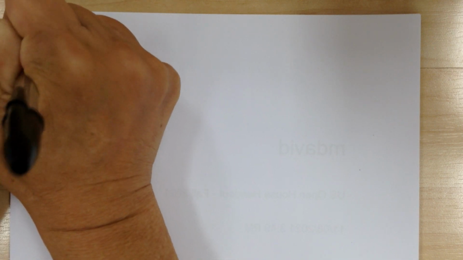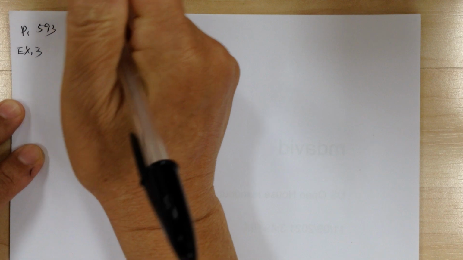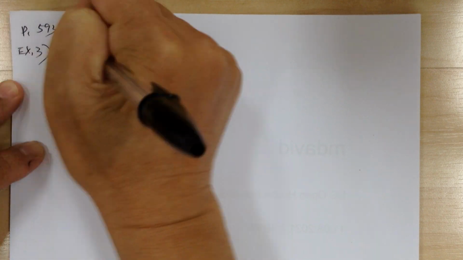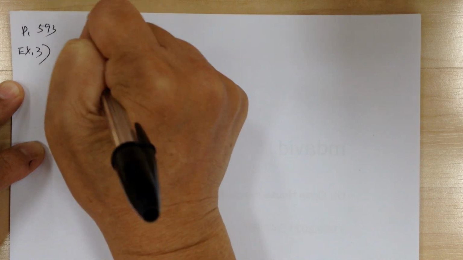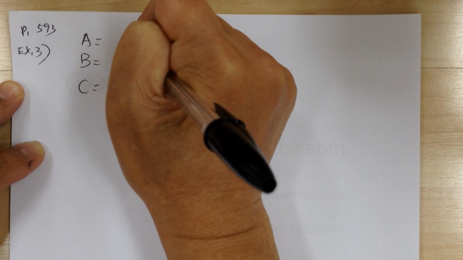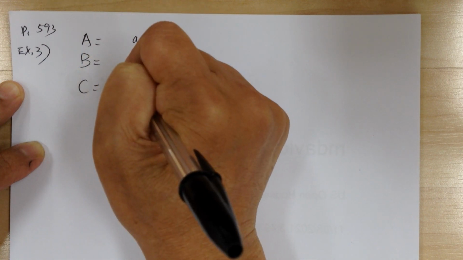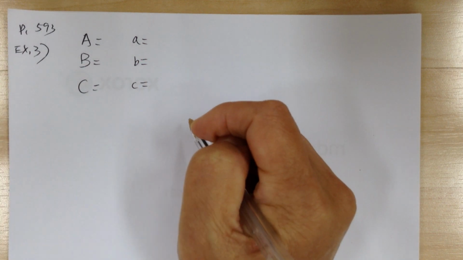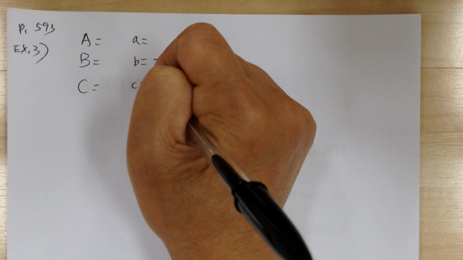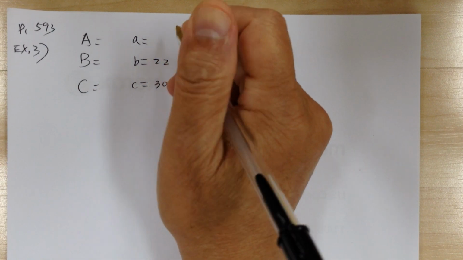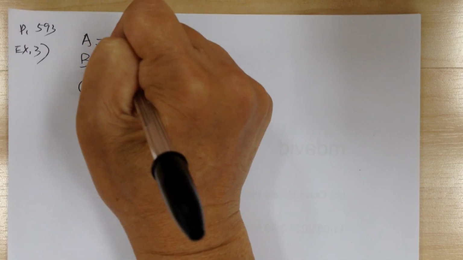Okay, so this is example 3. So get your triangle ABC ready. So A, B, C. Okay, let's see what's given. So small b is 22, small c is 30, and big B is 30 degrees.